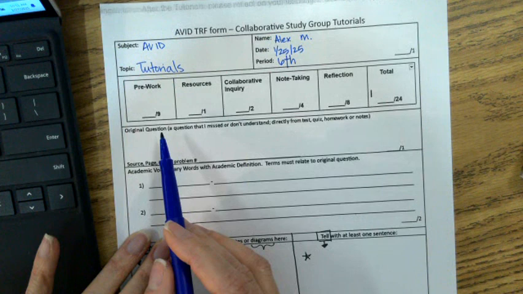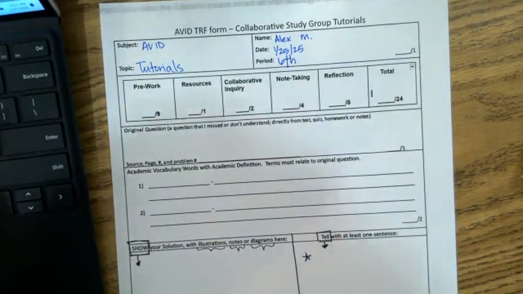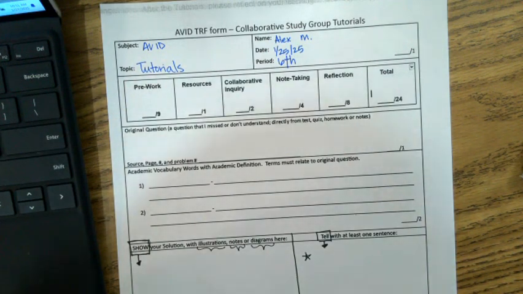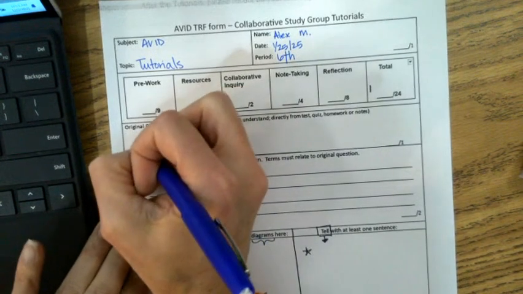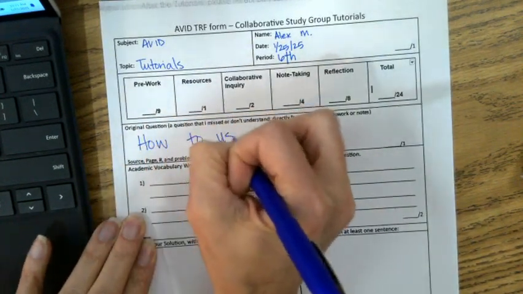We're looking now at the original question. This is something you don't understand or a big overarching question for the class. So in AVID, I really want to know more about using my agenda. So my original question is how to use my agenda.